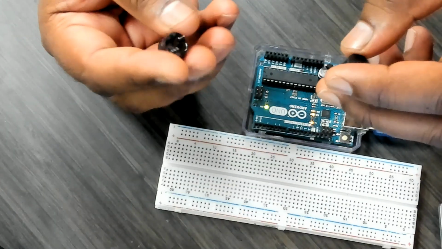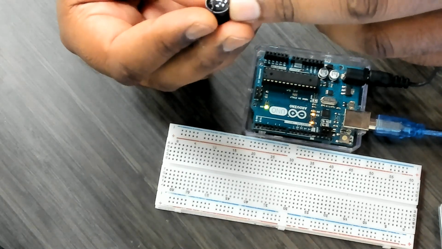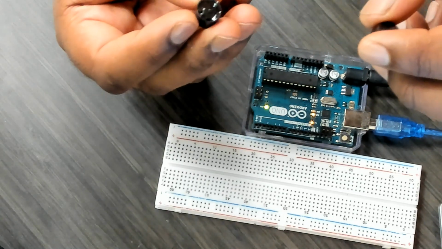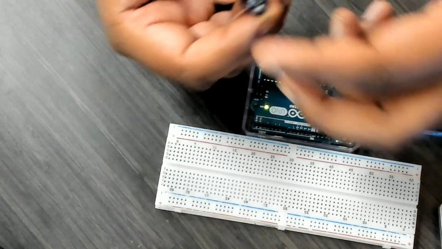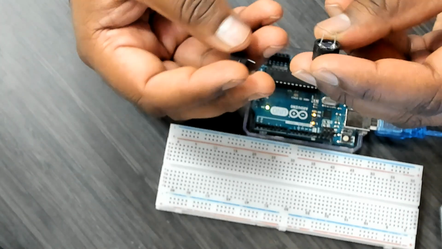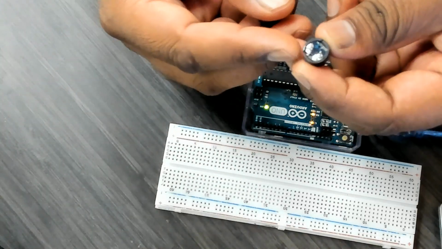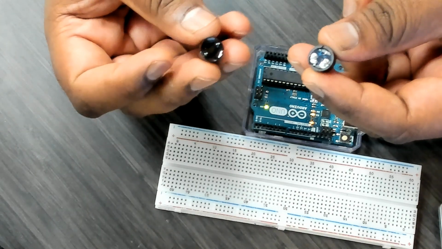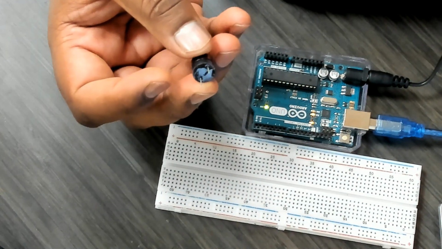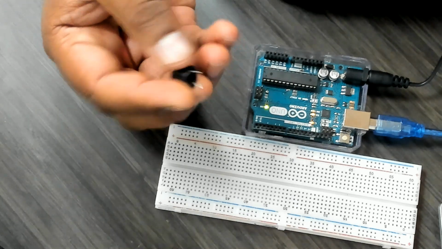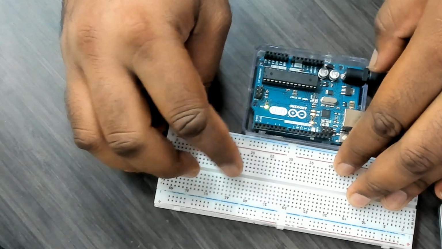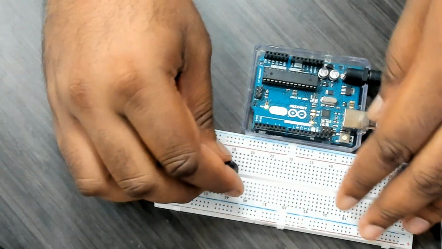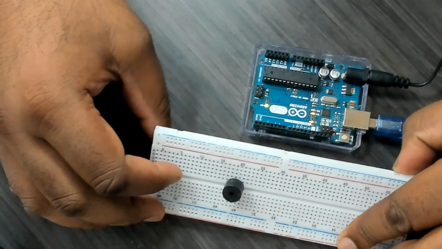One more thing is, this one has the oscillator circuit in it, so the bottom is kind of capped. But the passive buzzer will not be capped. The one without the bottom cap is the passive buzzer, and this is the active buzzer. For the active buzzer, you just have to apply voltage, and that will produce a sound, but it will work at a fixed frequency. Connecting it is sometimes a challenge, so you will have to know exactly where the pin is.